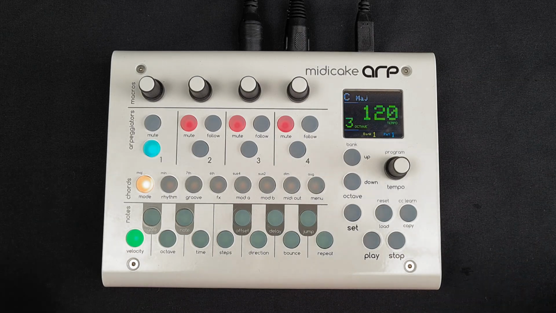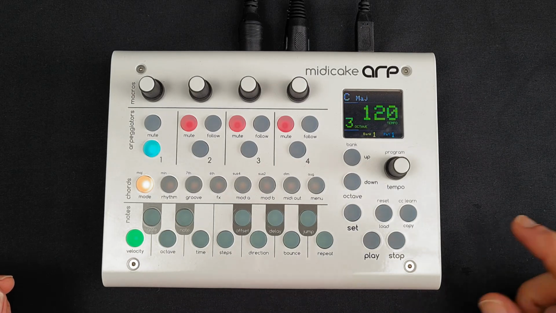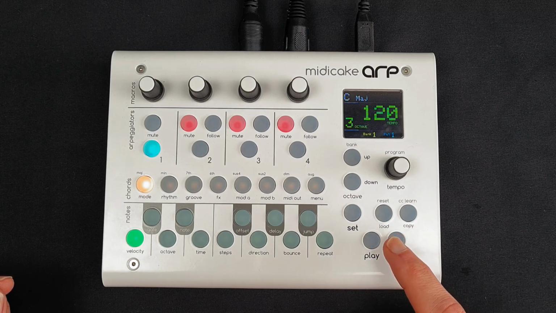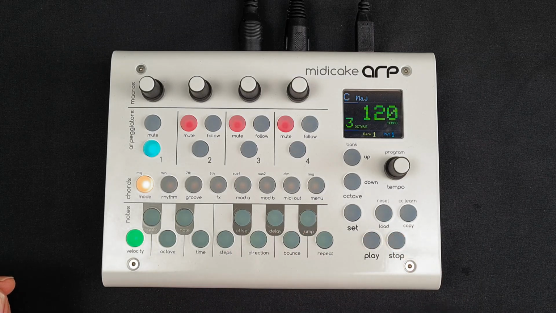So I'm starting with just a really simple one-step patch. I've got some different sounds set up so we can experiment with those, and we'll play around with the settings and also the kind of chord sequences and show you what's going on.